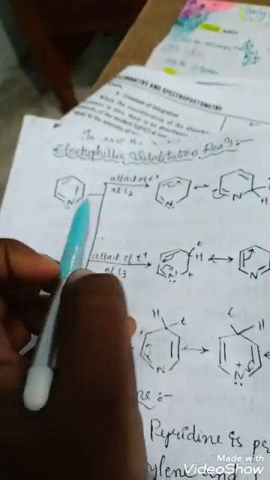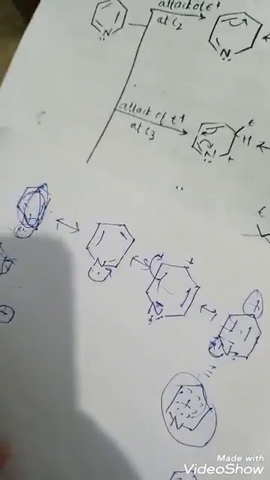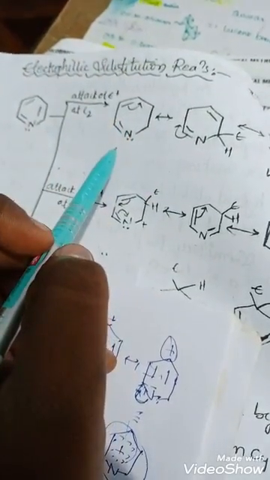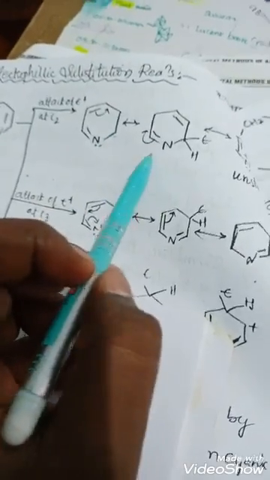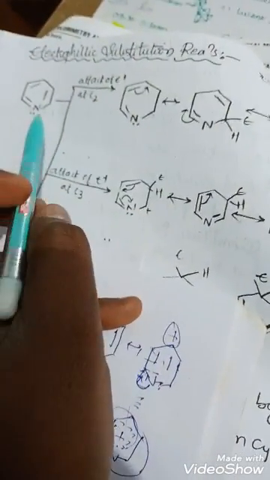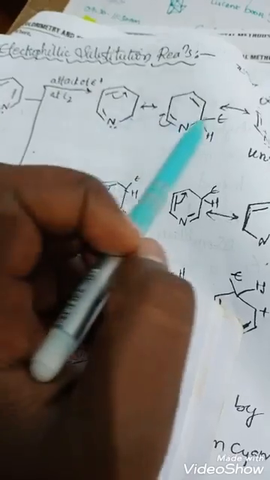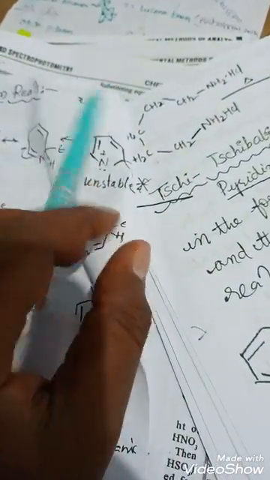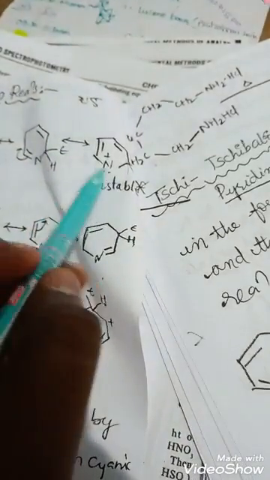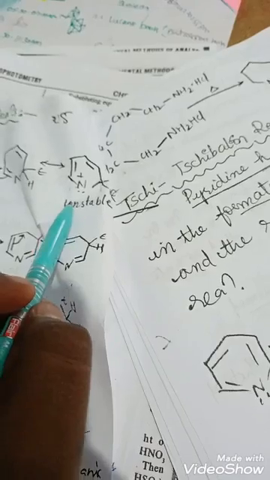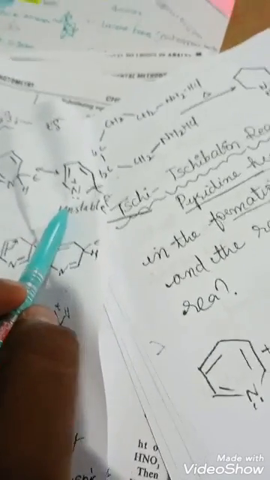So in electrophilic substitution reactions, consider attack of E plus at C2. This is the C2 position. In this C2 position, the double bond is gone, so there is shifting of electrons. This is unstable. Why? Because the lone pair is present on the N atom and the electron deficiency is beside it, so the lone pair attracts the electrons, so the atom is not stable in that position.